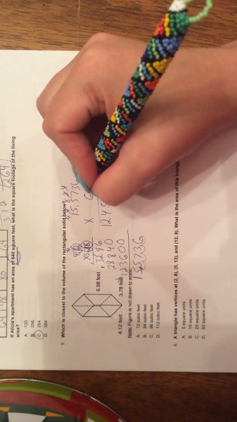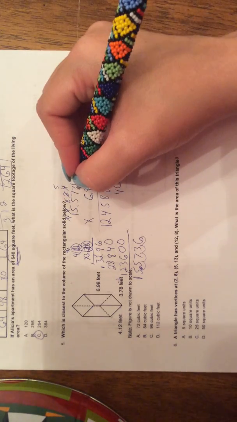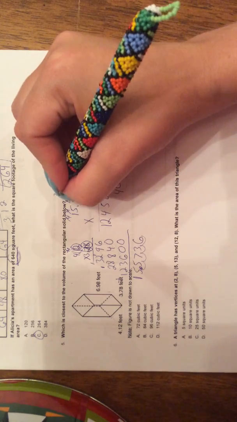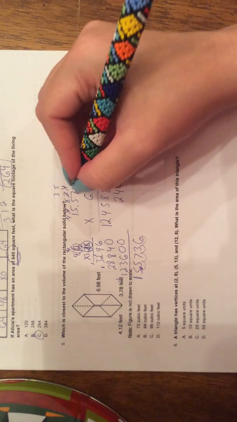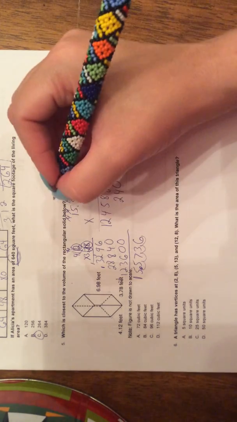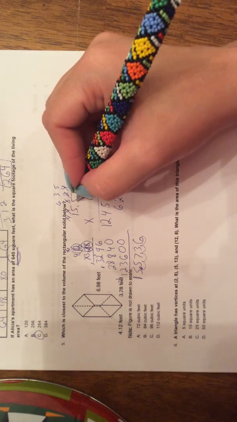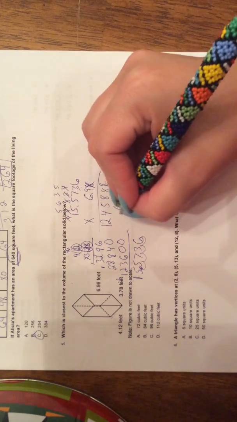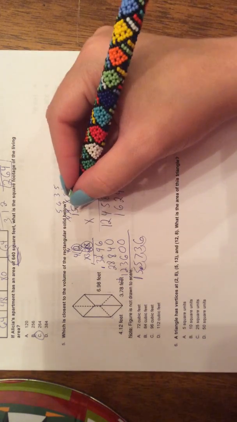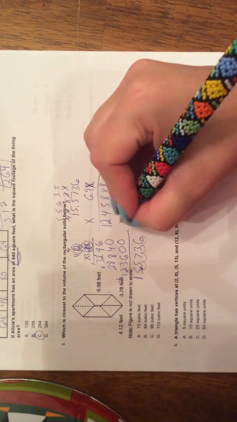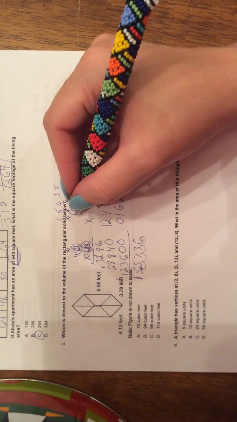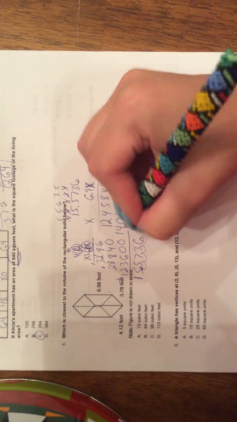Mark all those out. We would put our placeholder. So 9 times 6 is 54, 9 times 3 is 27, plus 5 is 32, 9 times 7 is 63, plus 3 is 66, 9 times 5 is 45, plus 6 is 51, 9 times 5 is 45, plus 5 is 50, 9 times 1 is 9, plus 5 is 14.